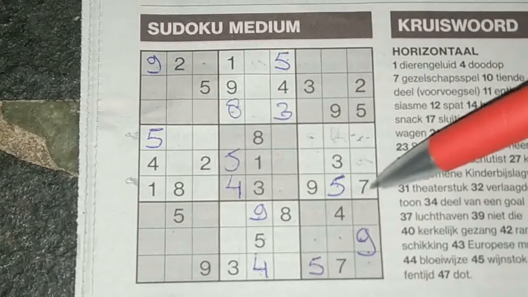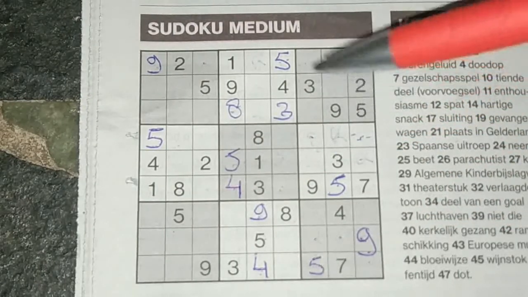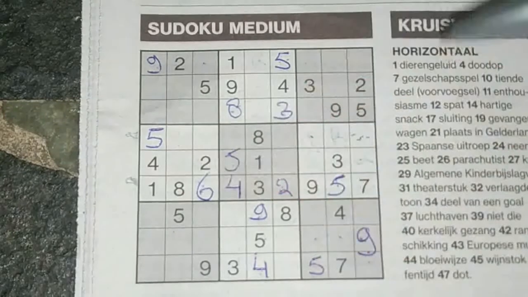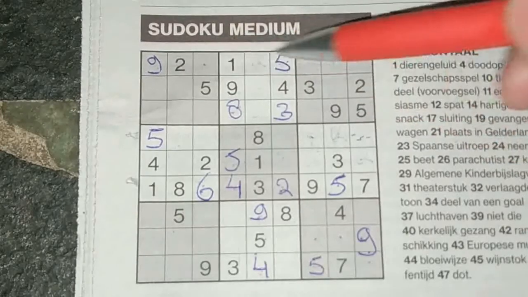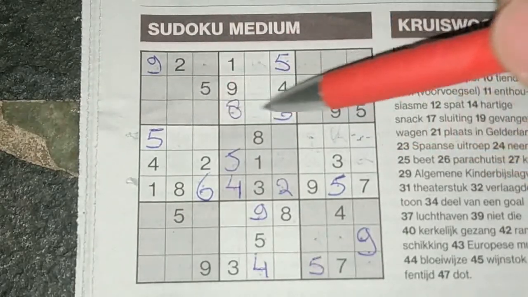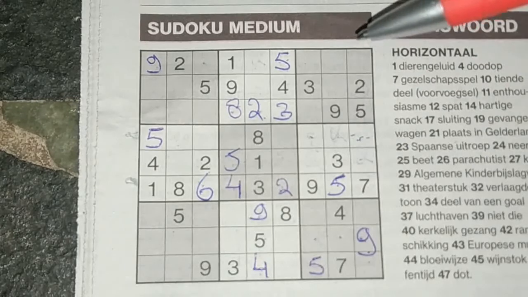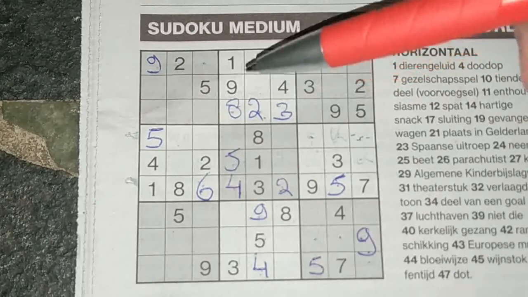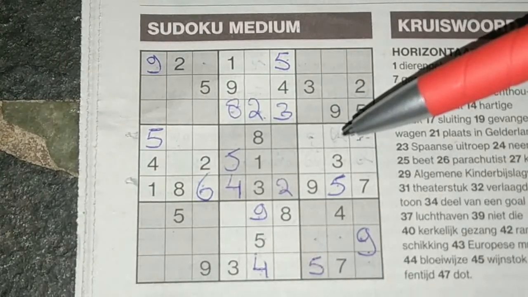Alright, then in this row, 2 missing numbers. The numbers are 2 and 6. We have a 2 there, so no 2 here, 2 should be here, and the 6 goes there. Then 2 in this row, 2 in the row below. So in the third row, the only place for the 2 should be here. Let me see.